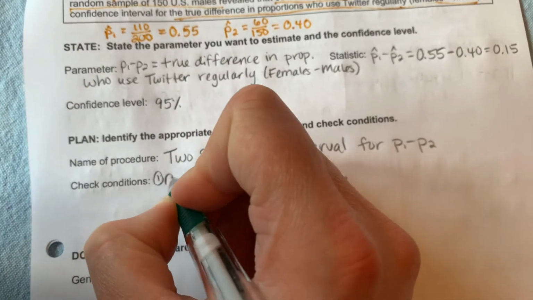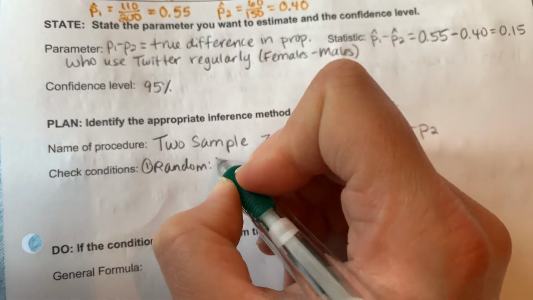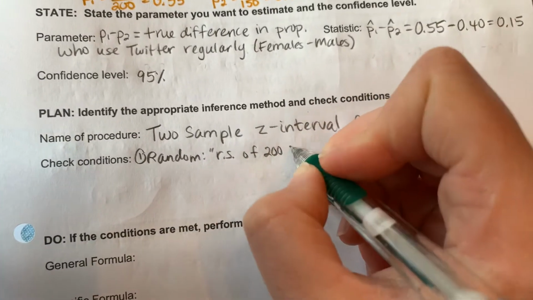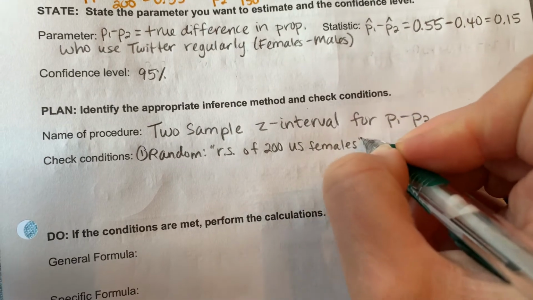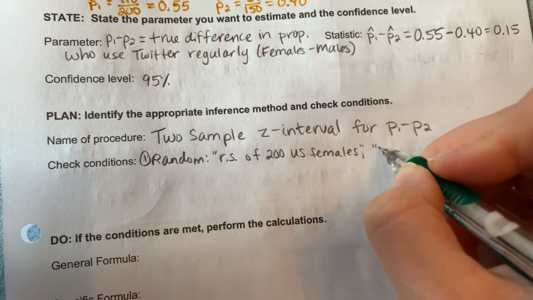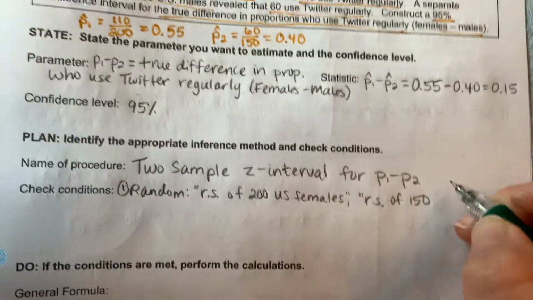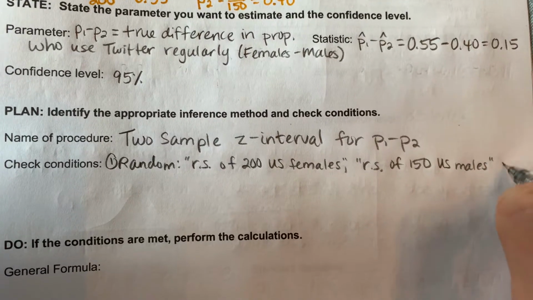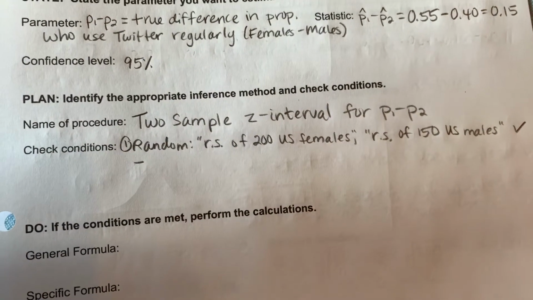So first, I'm going to check the random condition. I believe it says I have a random sample of 200 US females. And then it also said that I have a random sample of 150 US males. So that random condition is met. I want to check and make sure there's no connection.